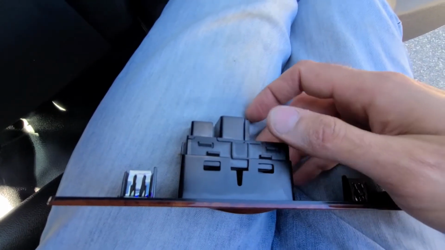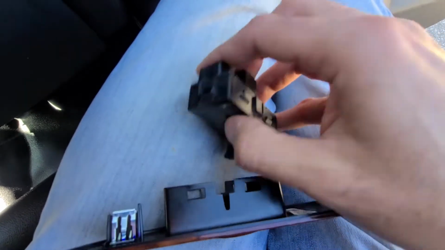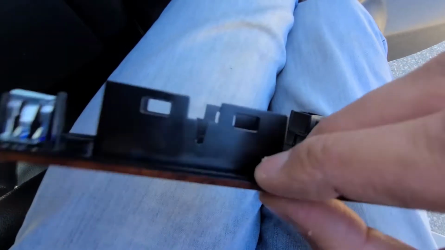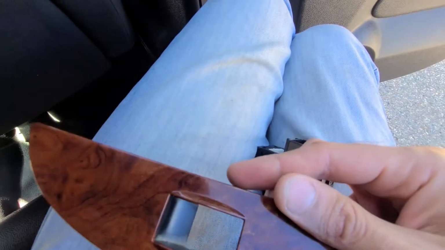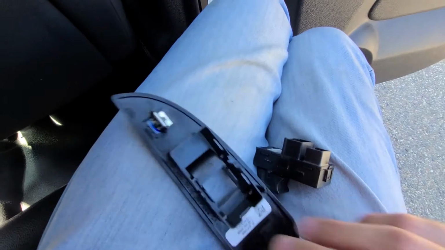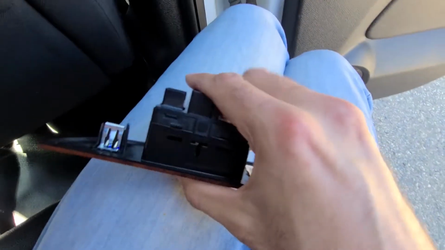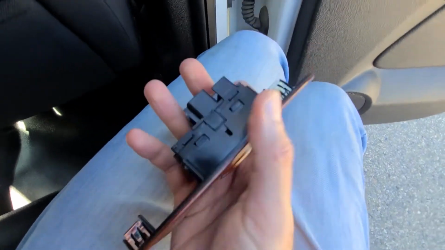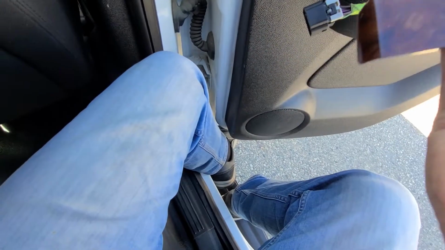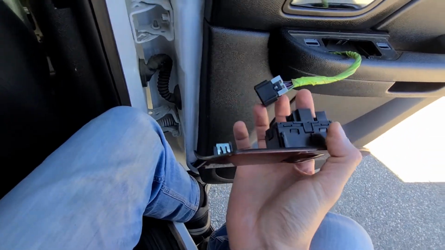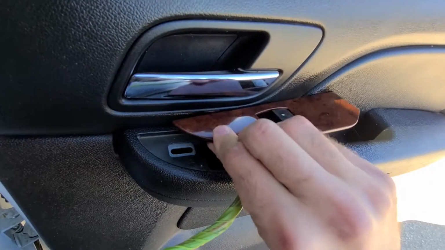Okay, so I have it apart, so now you can see how this looks. So, 4 clips that are in these 4 holes. Pretty easy and straightforward. So if you have a new switch, just click it in like this, so they're all 4 in place, and then you will want to just plug this cable back in and install it back, actually like this. And that's it.